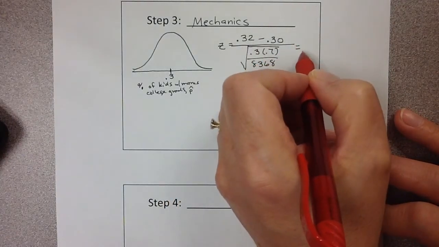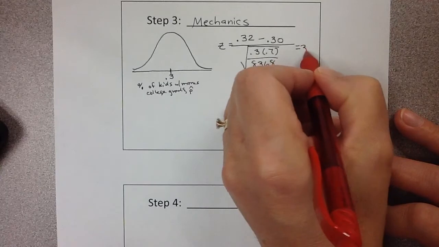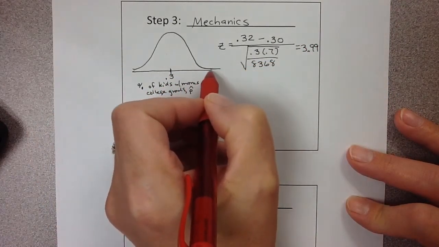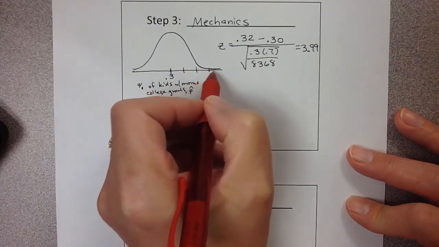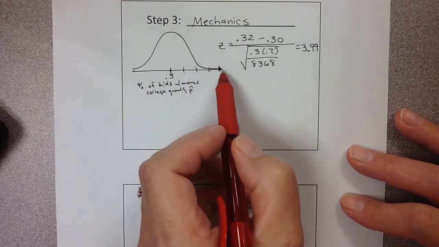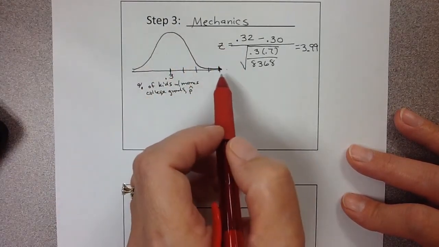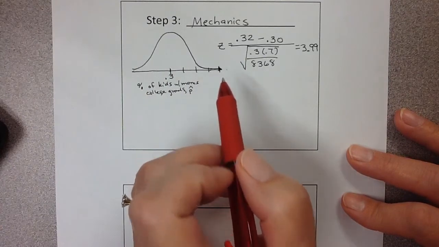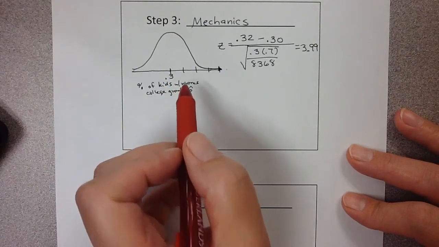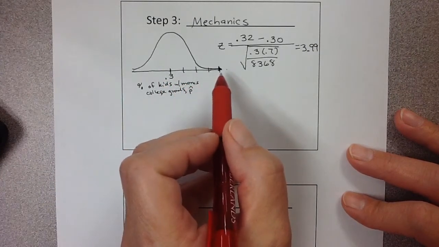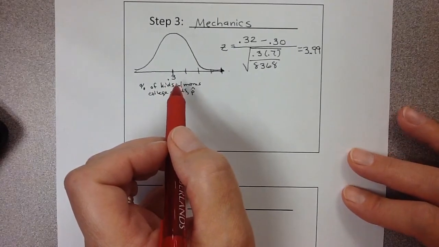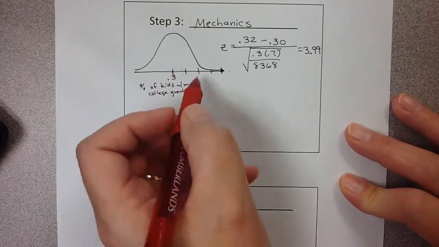And if I crunch those numbers, I'm going to end up with a z-score of about 3.99. So I'm nearly 4 standard deviations out from the mean. So I'm way the heck up there. 1, 2, 3, 4. I'm looking at a little area about here. Teeny tiny proportion of all possible samples falls there. So this is a very unusual sample. It would be very difficult to pull that sample if in fact 30% is the truth. So I'm not buying it. I think I've got some strong evidence here that 30% is no longer the true proportion of students whose moms are college grads.